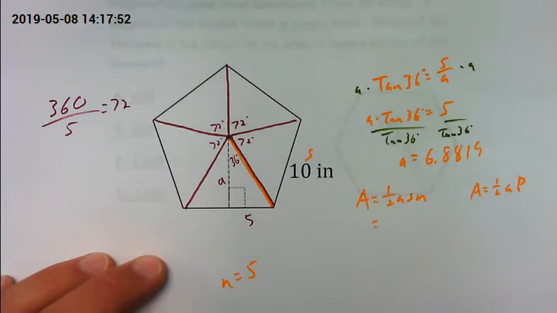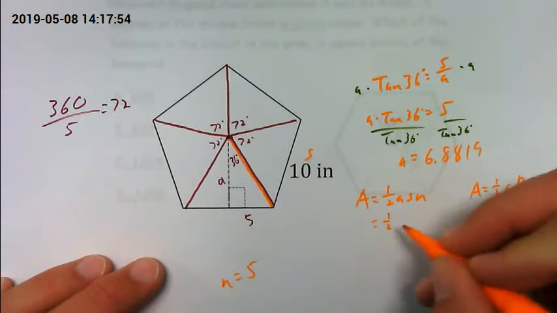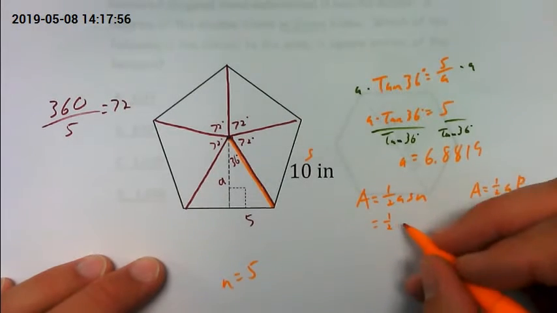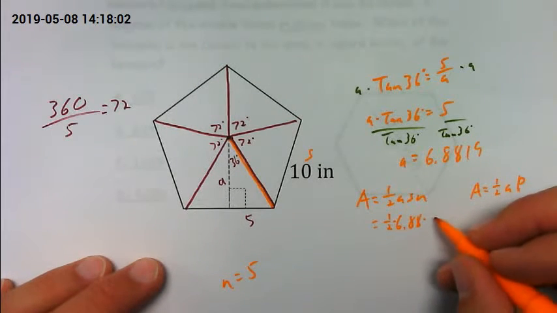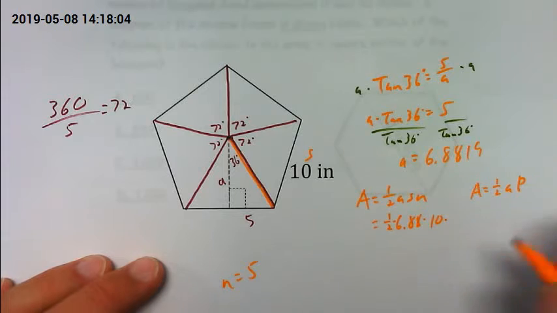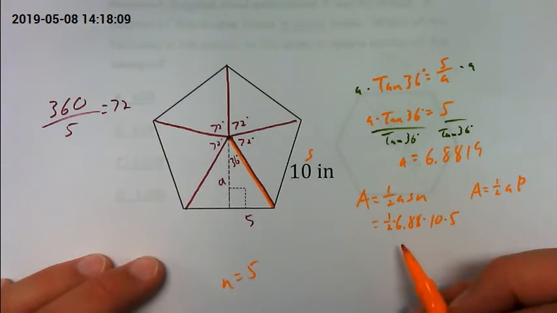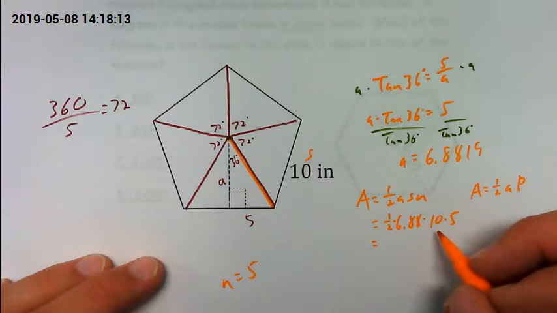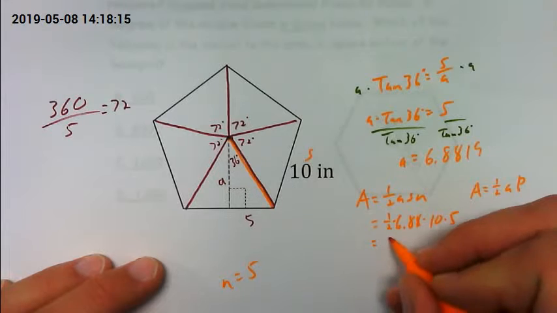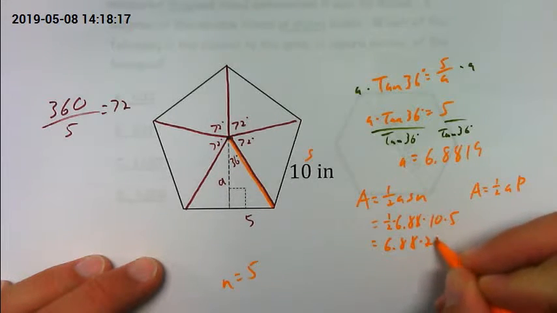We have 1/2 the 6.88, which I'm really going to use more decimals, but I'm just writing it out like that for now. S was 10, and N was 5. So, 1/2 of 10 gives me 5. 5 times 5 is 25.